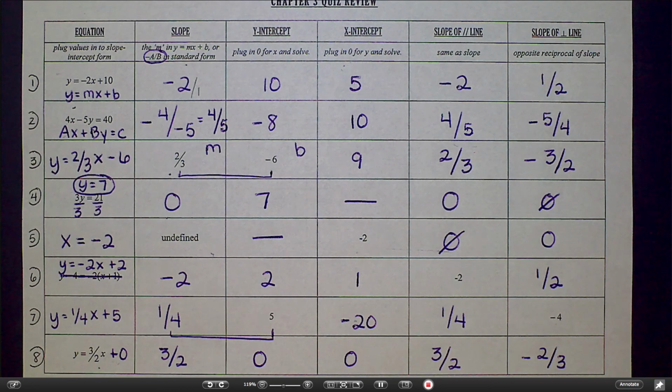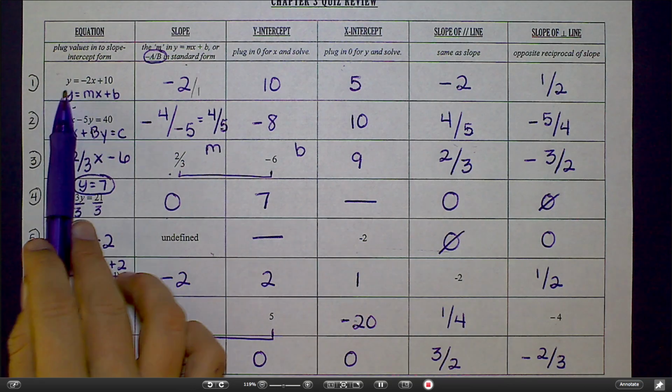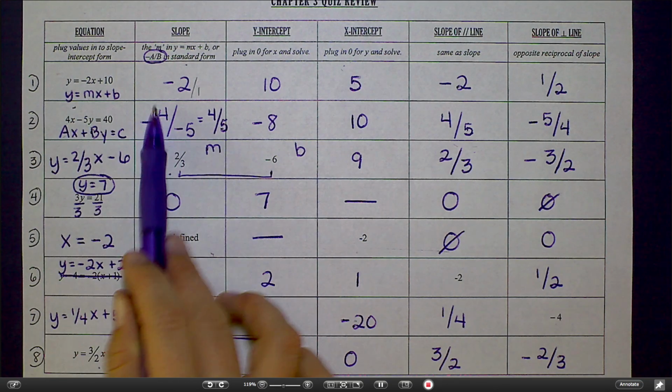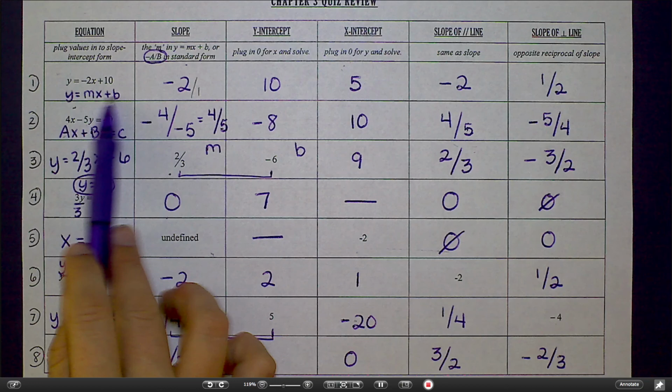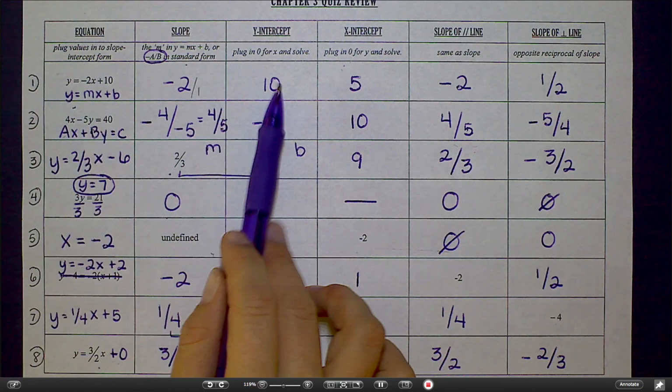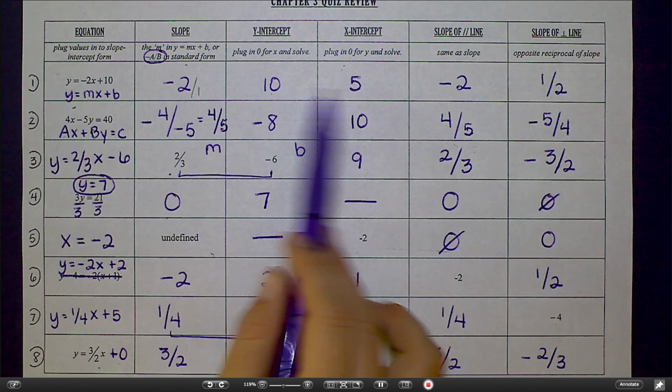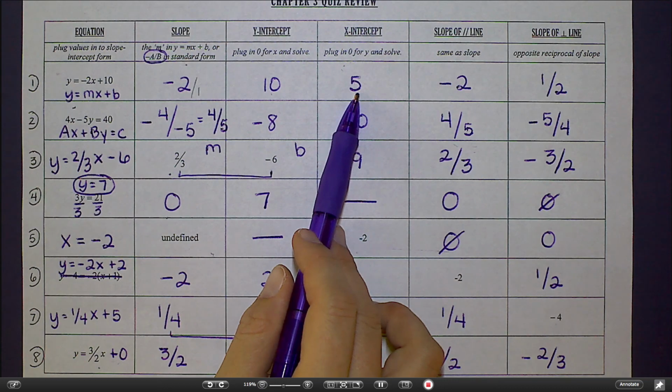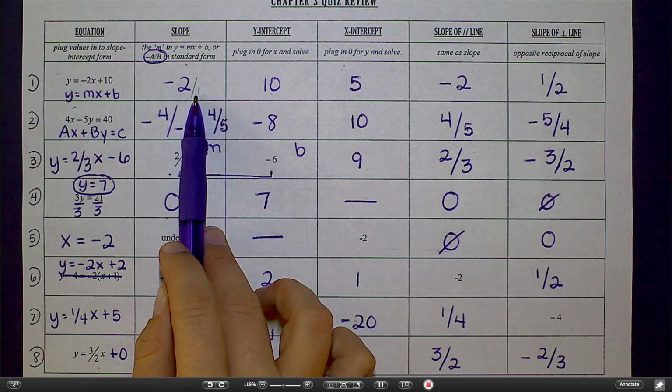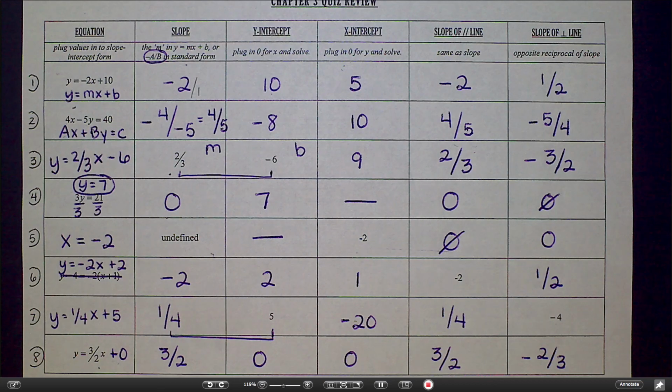And I also recommend, if you're getting comfortable with your calculator, it wouldn't be a bad idea for you to type in an equation like number 1. After you've done all of this work, type in the equation and just check for yourself. Does it look like the y-intercept is at 10? Does it look like the x-intercept is at 5? Does it look like it has a slope of -2? These are all things that you can just kind of double check visually on a graph.